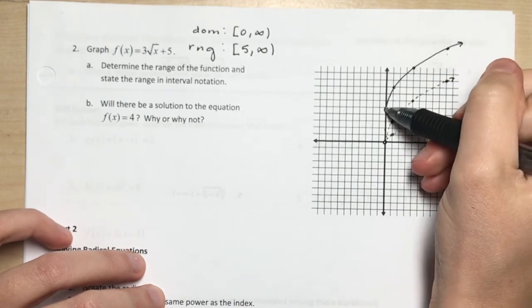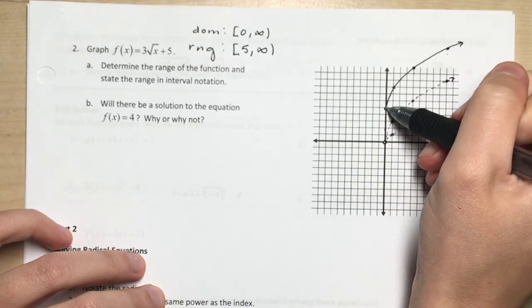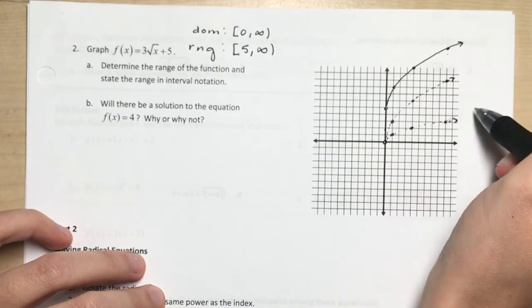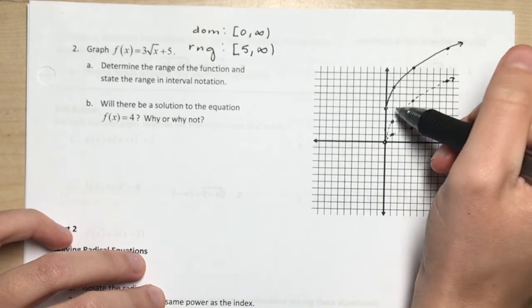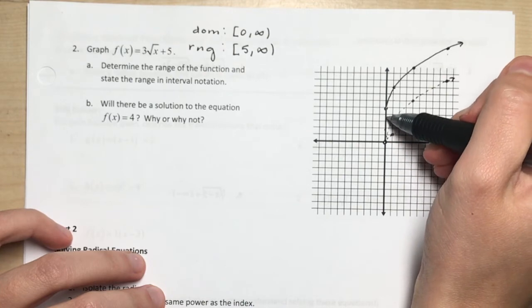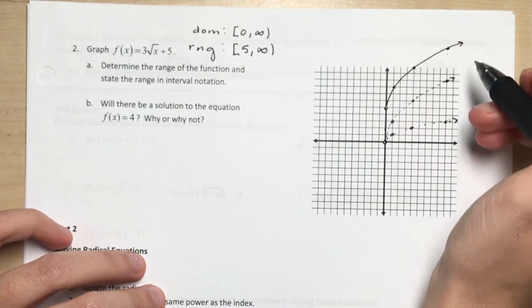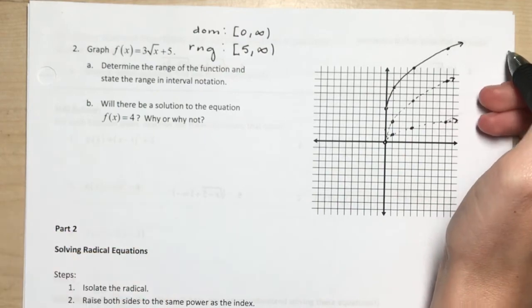And again, it matches. We look at our domain, we scan across. Our first x value that we have function for is 0, and it continues to infinity. And our range, our first y value, we scan from the bottom up. We start at 5, and we continue all the way up to infinity. So this looks good.